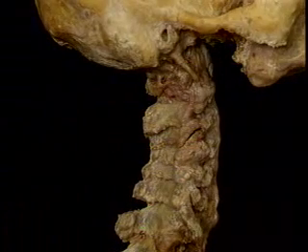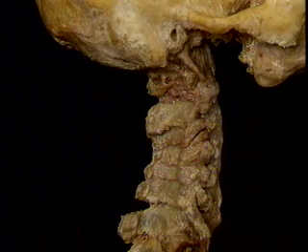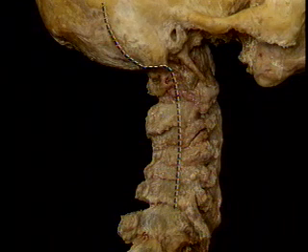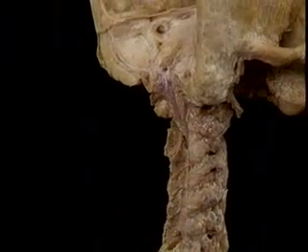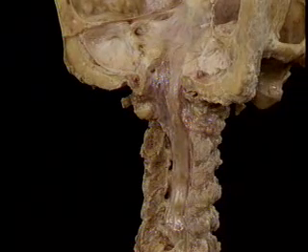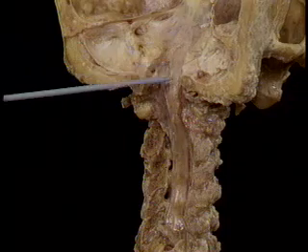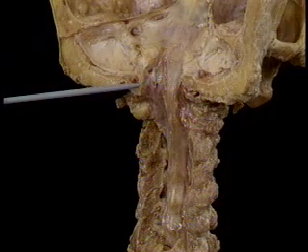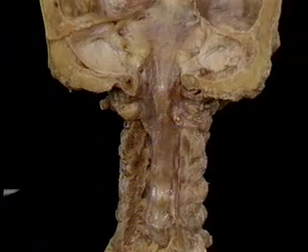To see the posterior longitudinal ligament, we'll remove the arches of the vertebrae and also the back of the skull along this line. The spinal cord and the brain have been removed, together with the covering layer of dura. Here's the base of the occiput, here's the foramen magnum, here are the divided vertebral arches.